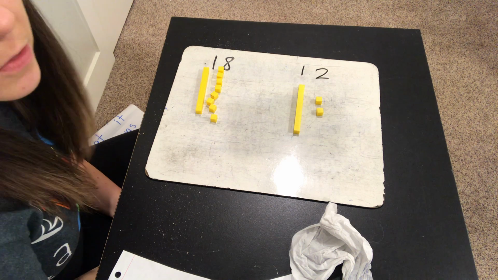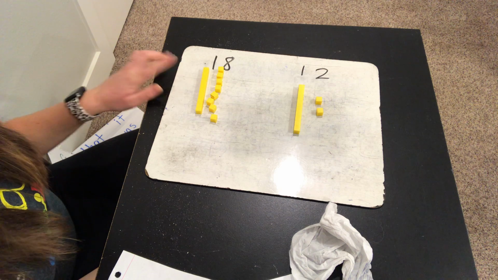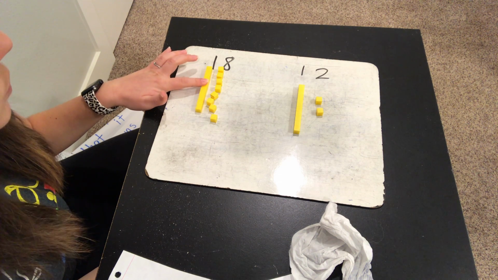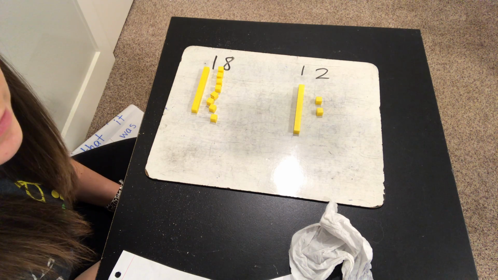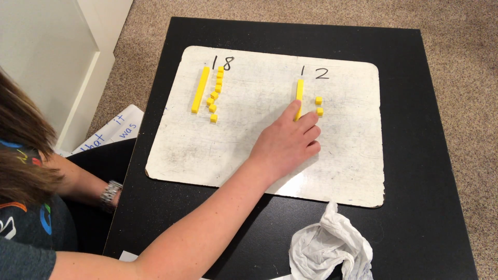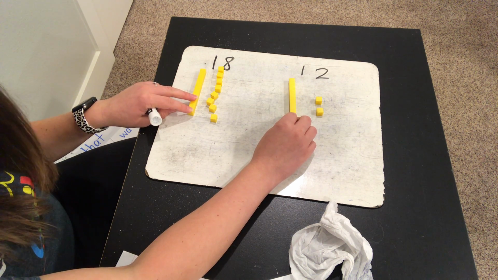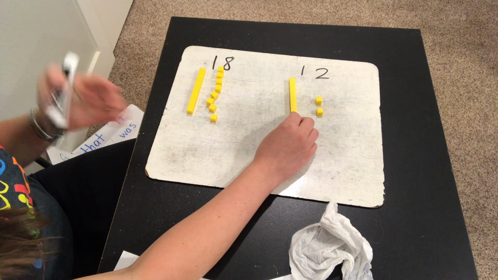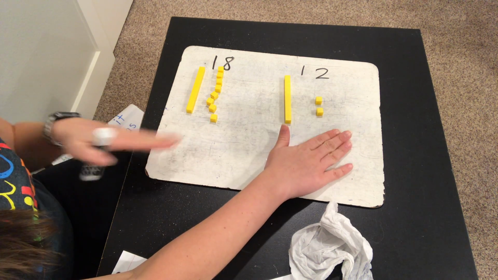Okay, so when we compare these numbers, we're going to look first at the tens place. In the tens place of 18, there is 1 ten. How many tens are in 12? There's 1 ten in 12 also. So the tens places are the same. So we still don't know which number is the greatest or which is less because so far we have a tie. So we're going to move on to the ones place.